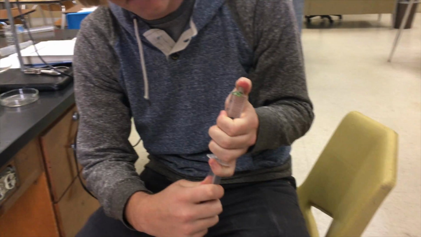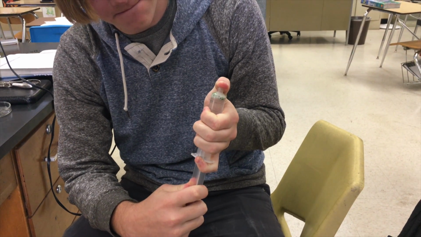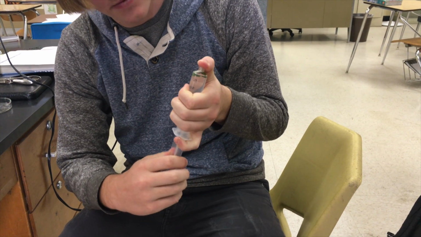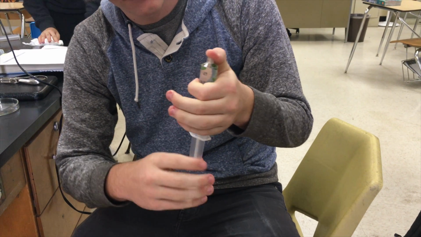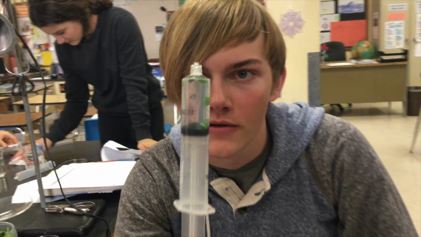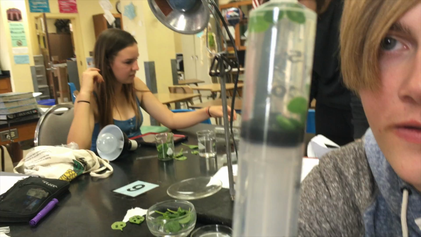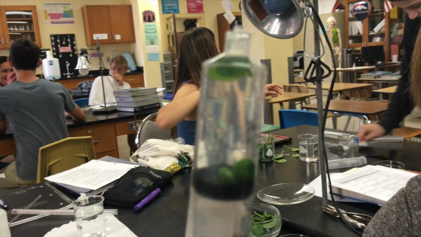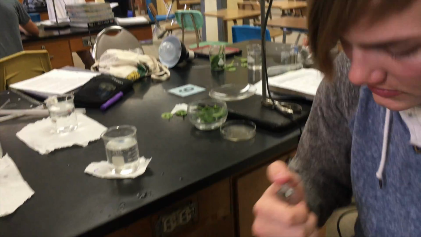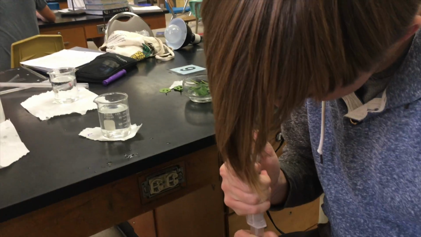Next, hold your finger over the syringe opening and draw back on the plunger to create a vacuum. Hold this for around 10 seconds and swirl the leaf discs at the same time. Then let off the vacuum. You may have to do this a few times, but the final goal is that the bicarbonate solution will infiltrate the air spaces in the leaf and cause the discs to sink.